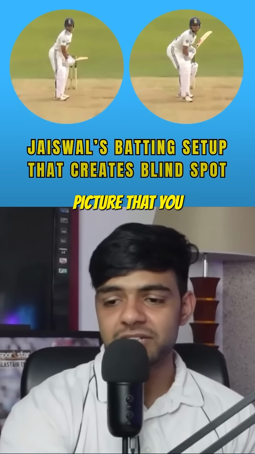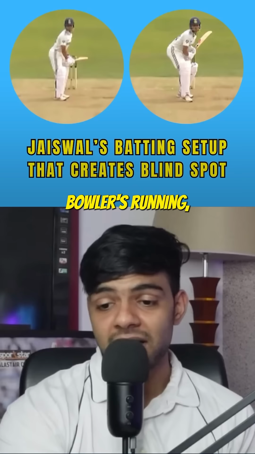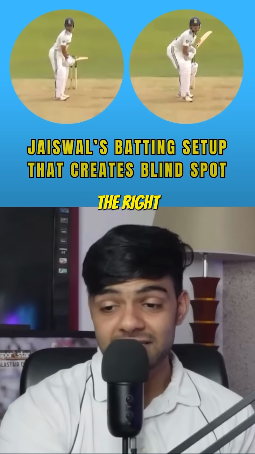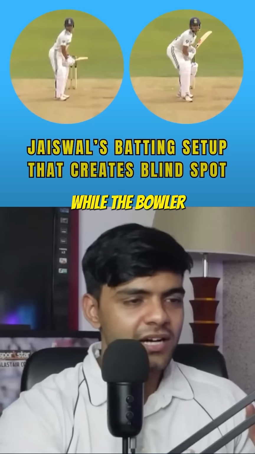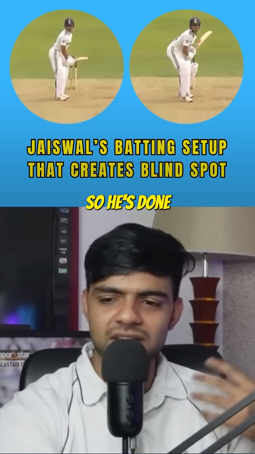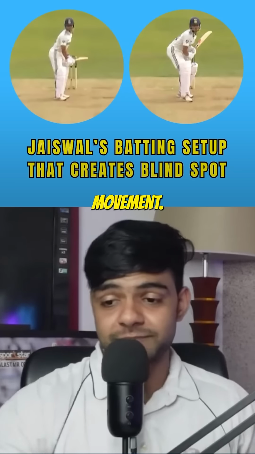So the picture that you see on the left is while he's setting up while the bowler is running, and the picture you see on the right is of him after doing the back and across movement while the bowler has loaded, which is his initial, right? So he's done his trigger movement. The left is before, the right is after the trigger movement.